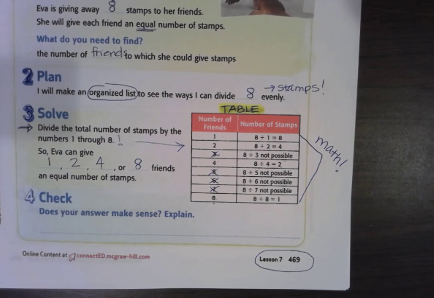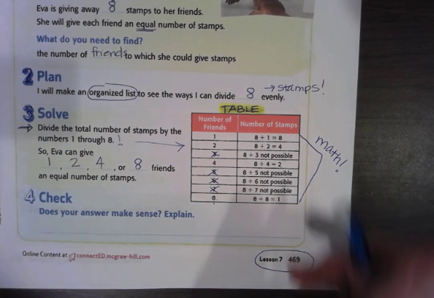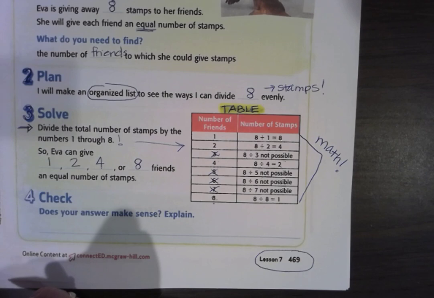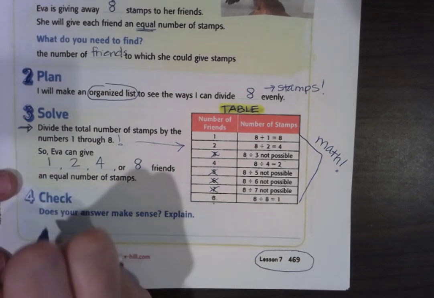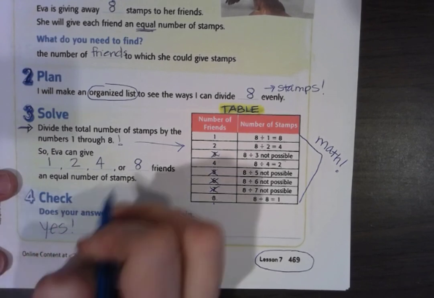Okay, how can we determine if this makes sense? What is the inverse operation of all this division we did here? Yeah, we can use multiplication. Yes, it makes sense.